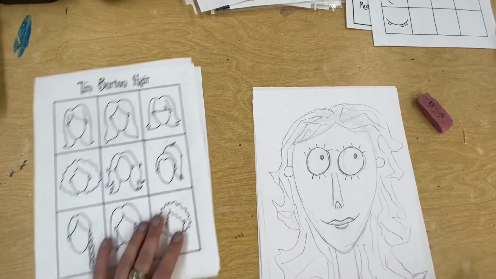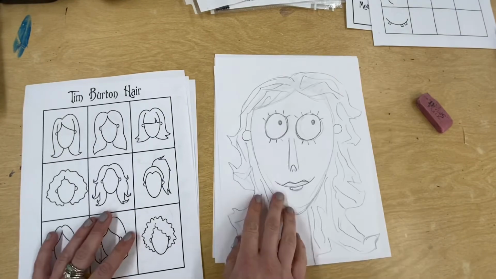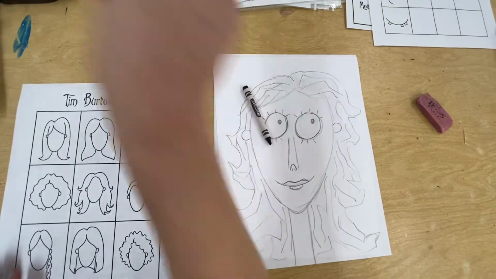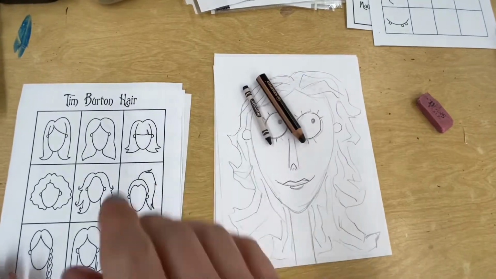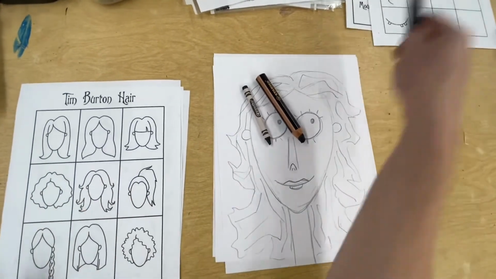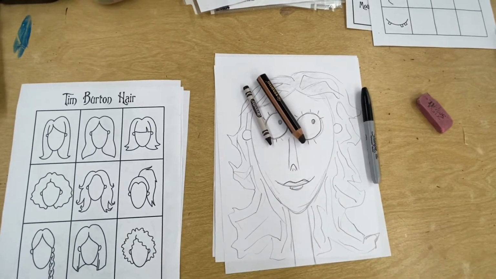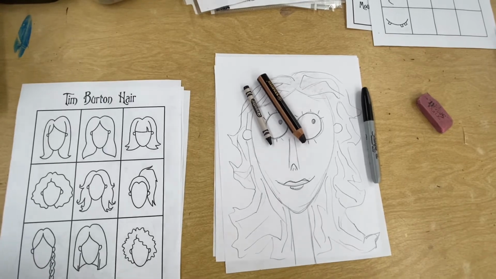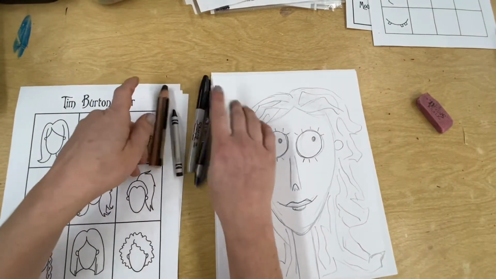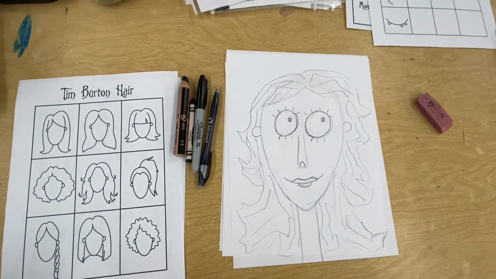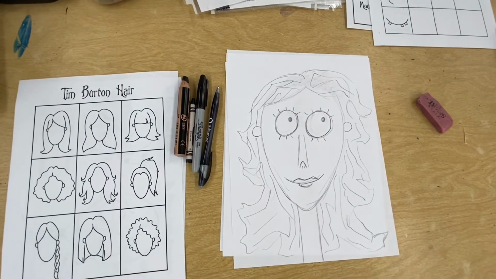Tim Burton-like. So for your shading, you're gonna need something like a Sharpie or a black crayon or black woodies, something like that, or even just, excuse me, a black pen. I had a pen up here somewhere. Yeah, and a black pen. So I'm gonna show you a few shading tricks here, and then I'm gonna speed up the video and finish up my portrait.